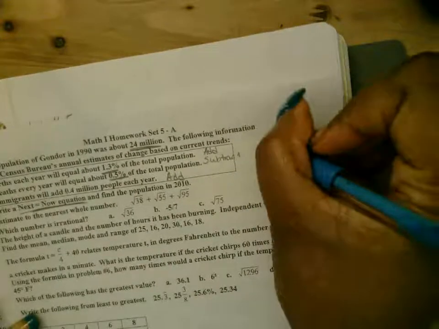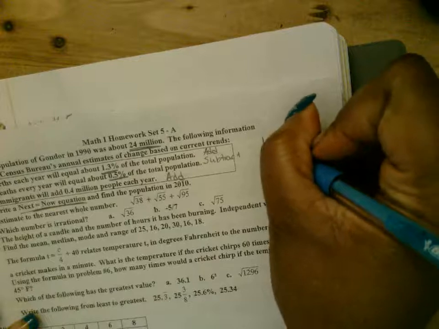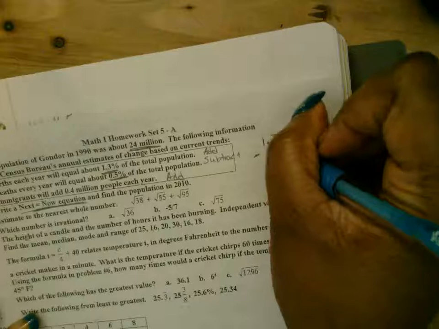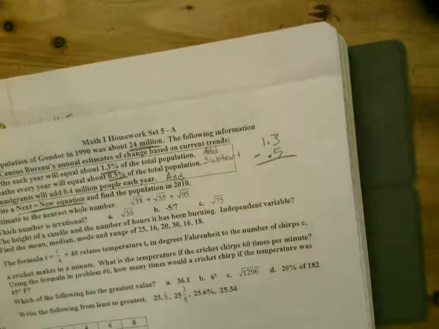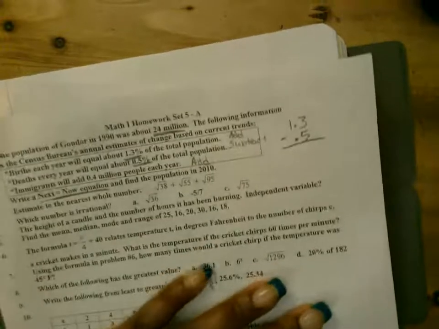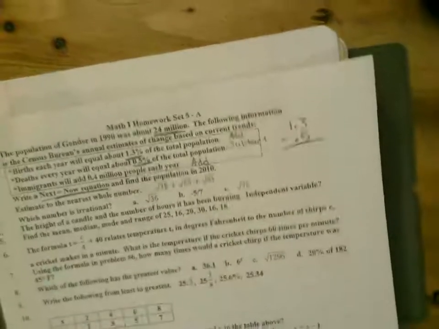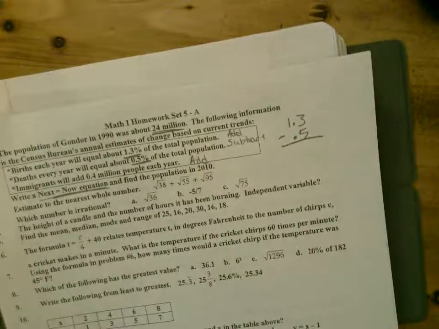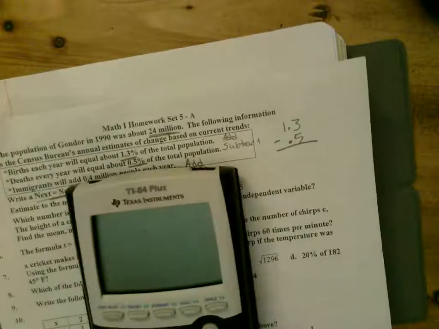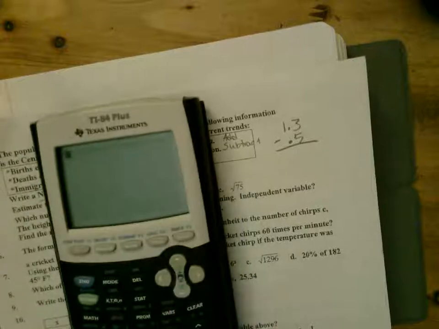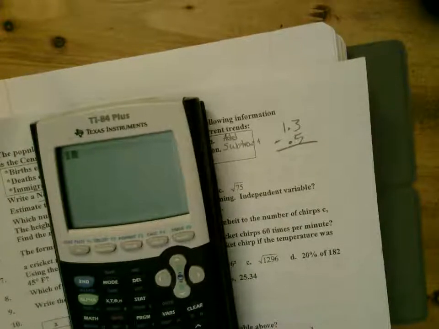Out here to the side, we have 1.3% that's adding, but from that, we can subtract the 0.5, because those are the people that are dying. That's how we combine the percents, so we only have to do one percent versus doing the births and then turning around and doing the deaths.